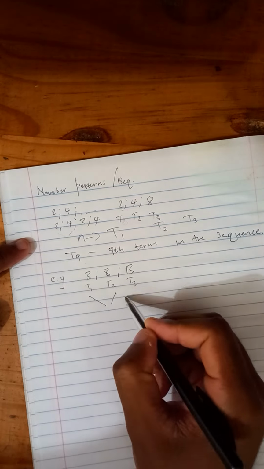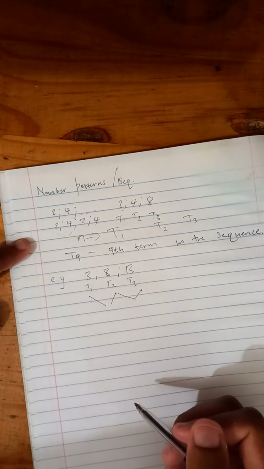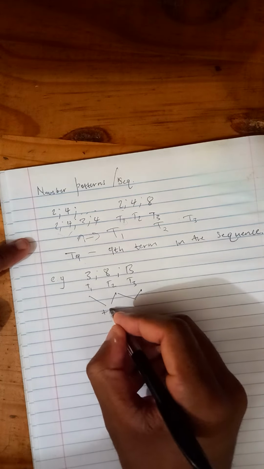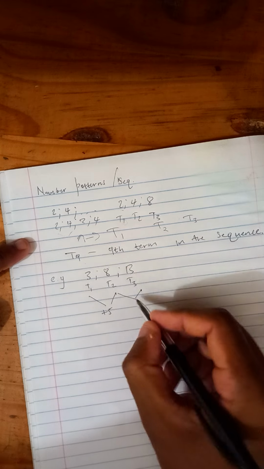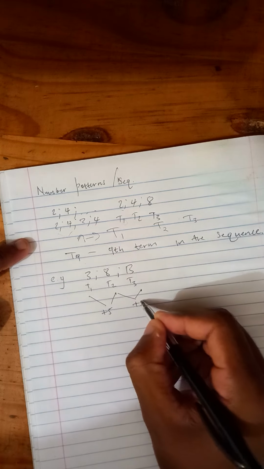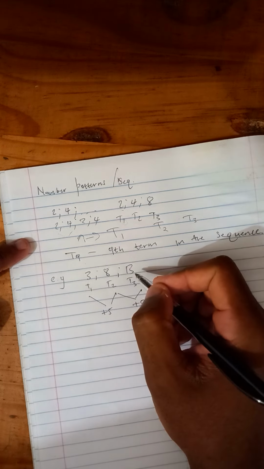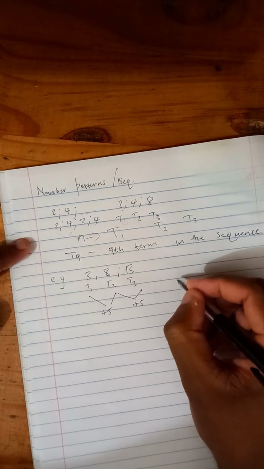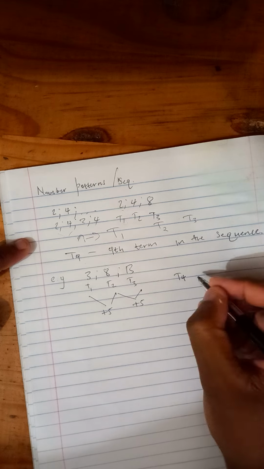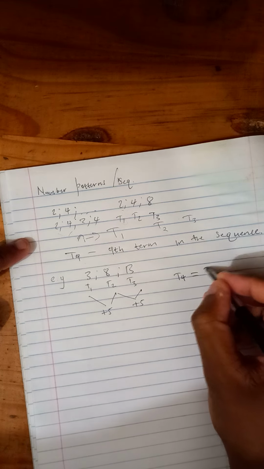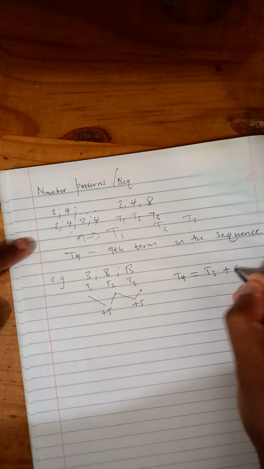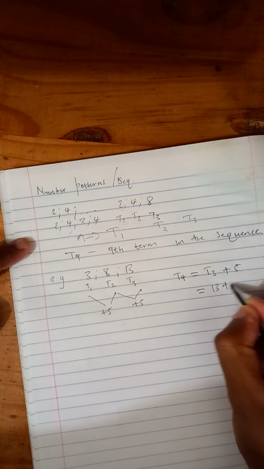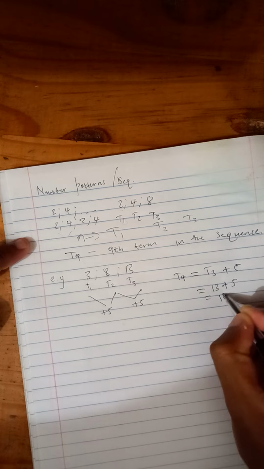You can tell that from the first term you add 5 to get the second term, then from the second term you also add 5 to get the third term. Hence one is able to predict what term 4 will be: term 3 is 13, plus 5 gives you 18.